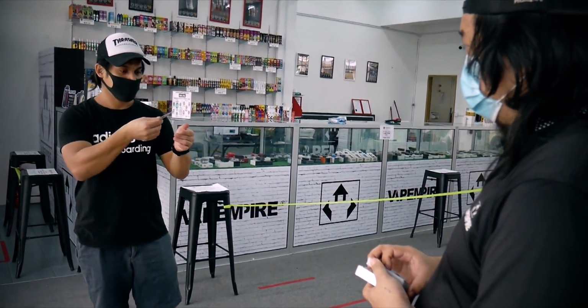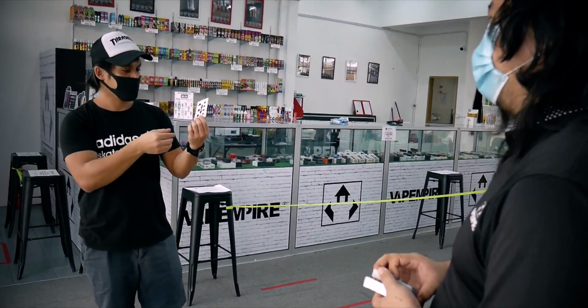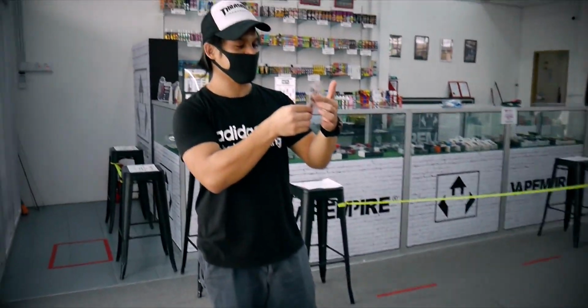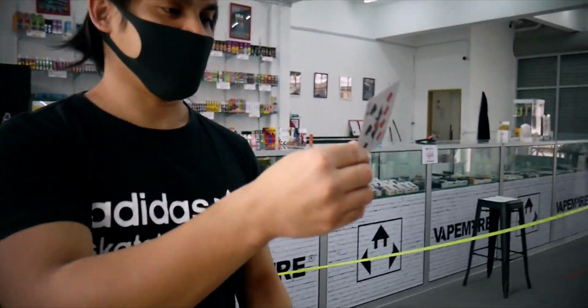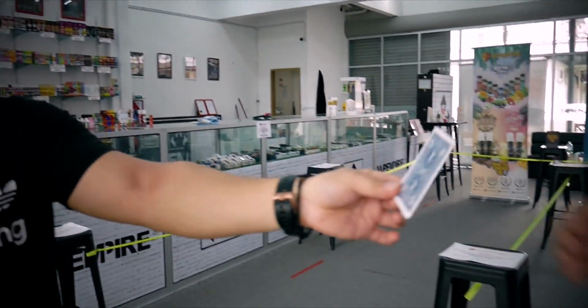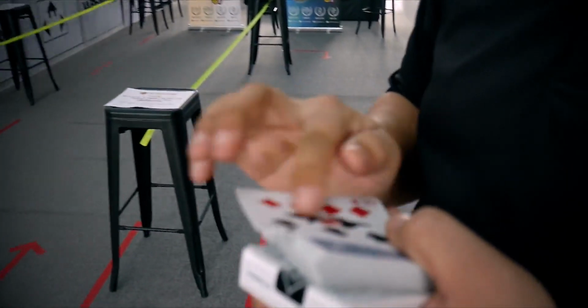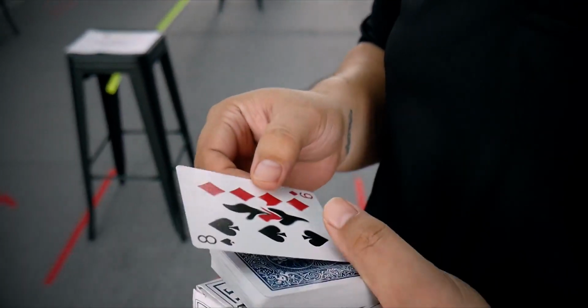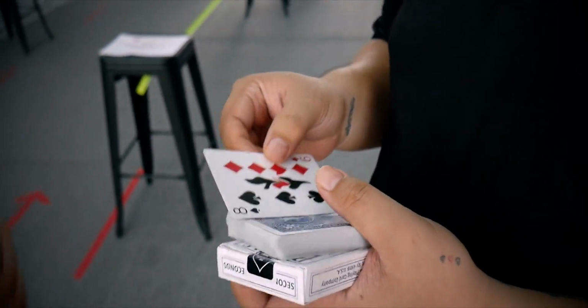There's a 9 of. See? Oh, okay. That's the other card just now. So you can take a look at the card. Good. Perfect. Wow. Okay.